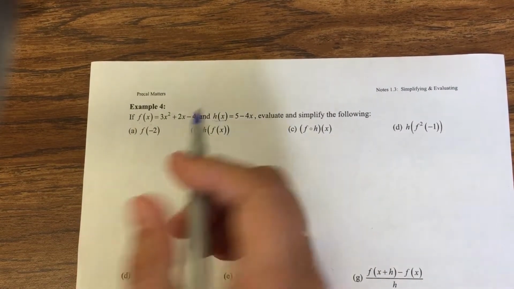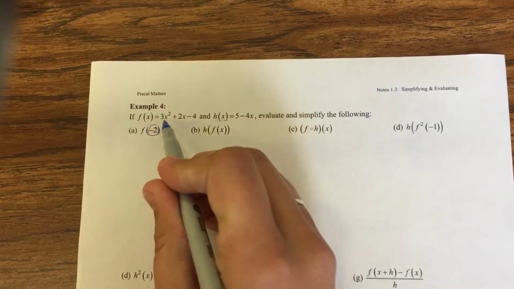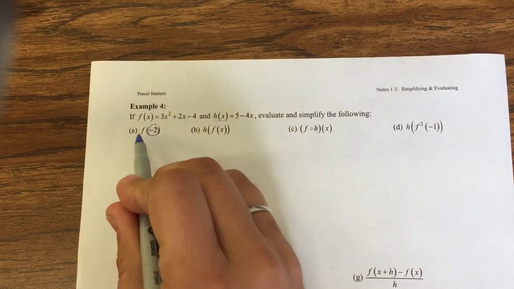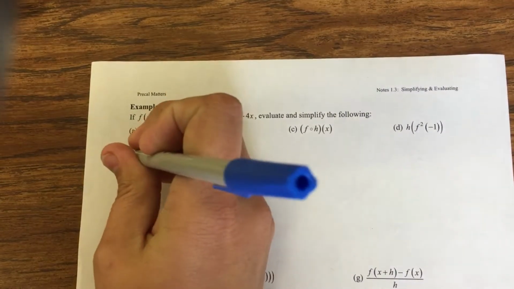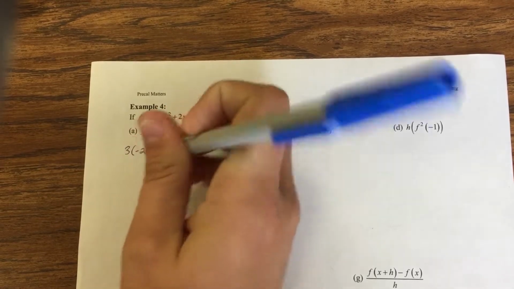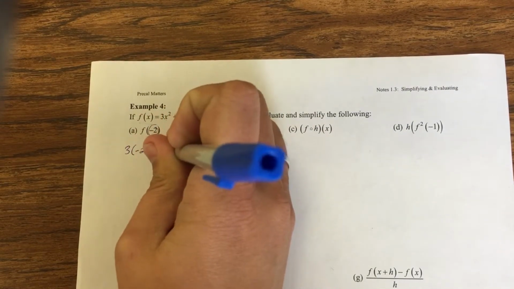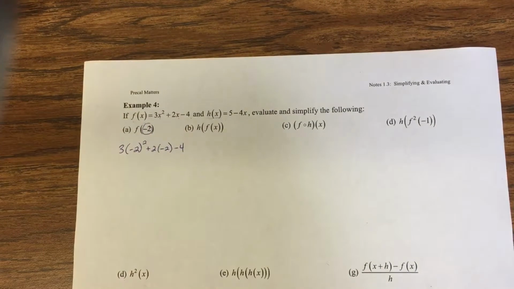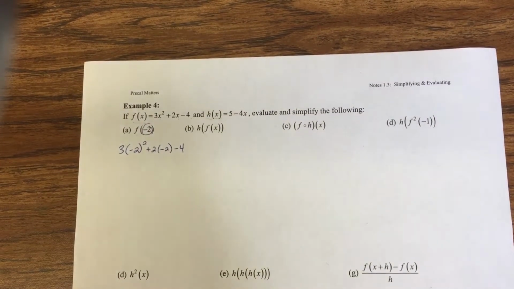f of negative 2 simply means, hey, take the negative 2 and plug it in for the x's in the f function. So this is really 3 times negative 2 squared plus 2 times negative 2 minus 4. And then you just evaluate it using correct order of operations.